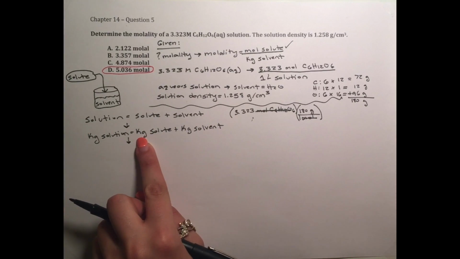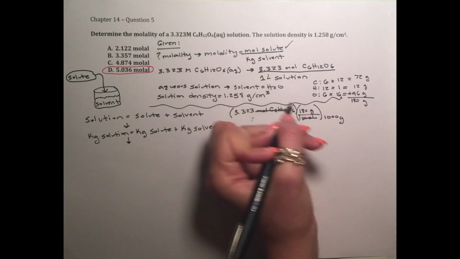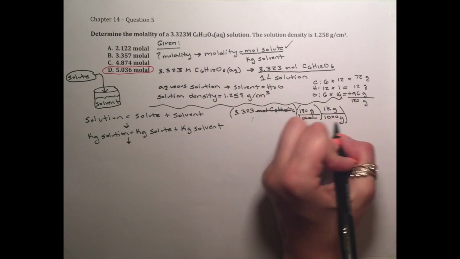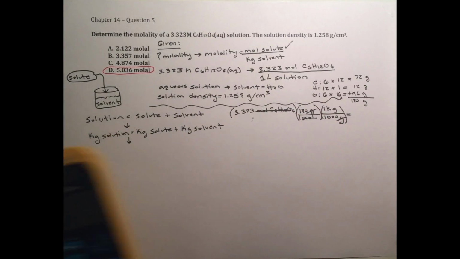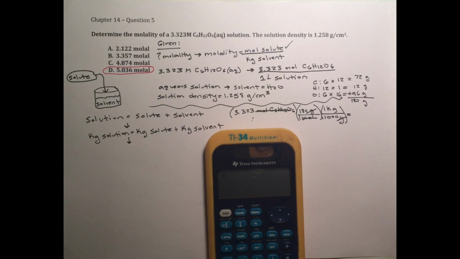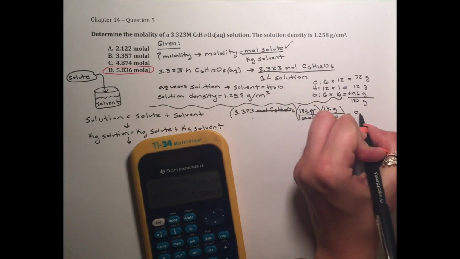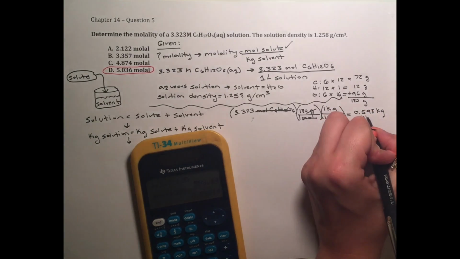Let's get to kilograms because that's what we need for this equation. So there are 1,000 grams in 1 kilogram. Cross out our grams, and let's solve for kilograms. Right, so according to this, we have 0.598 kilograms of solute.